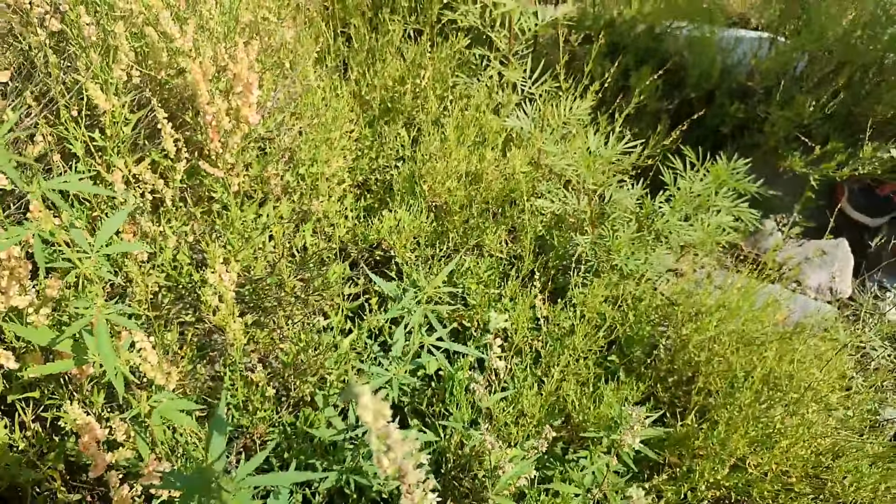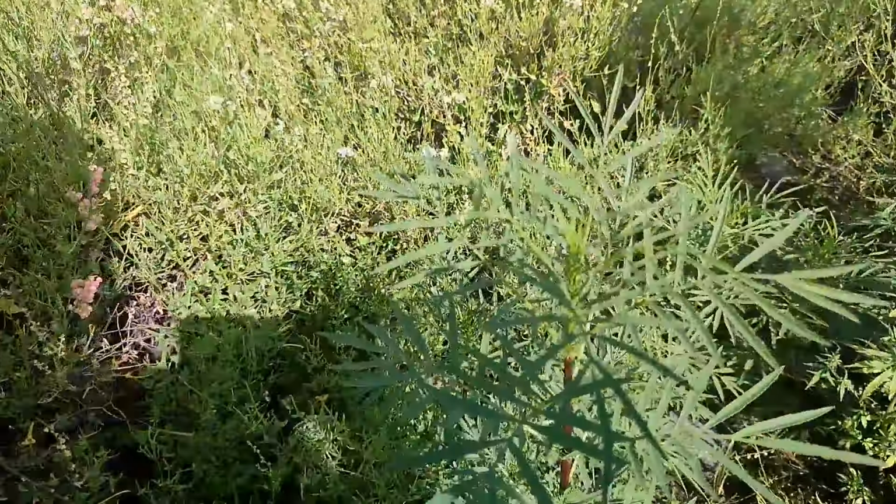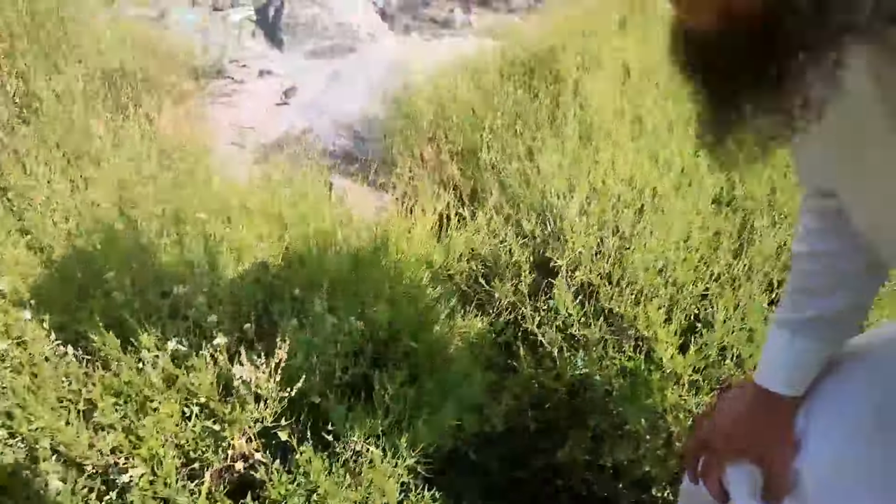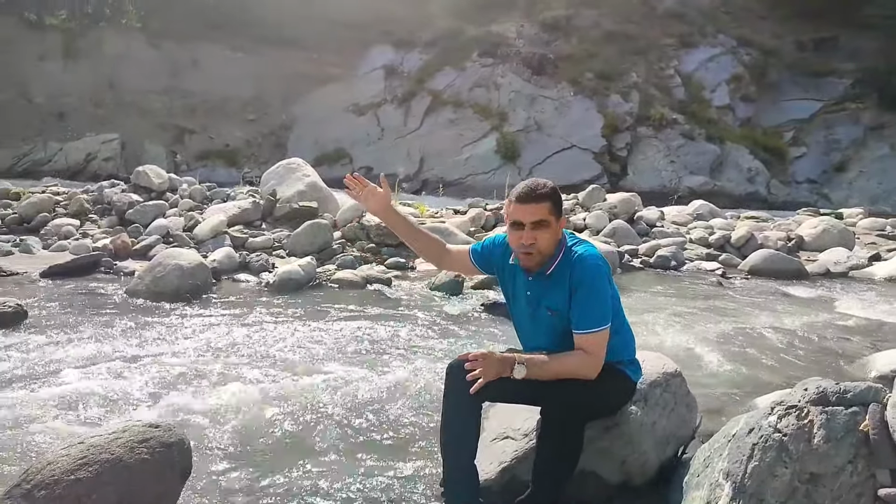This is Cannabis sativa, which is an invasive species there. This is Tagetes minuta, which belongs to family Asteraceae. So during the field visits, ecology, systematics, and biogeography, you love, you enjoy the nature.